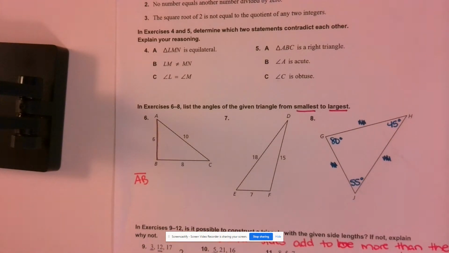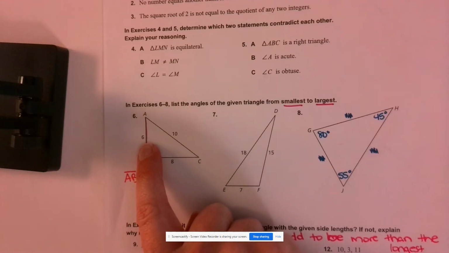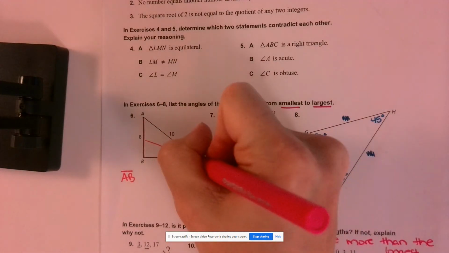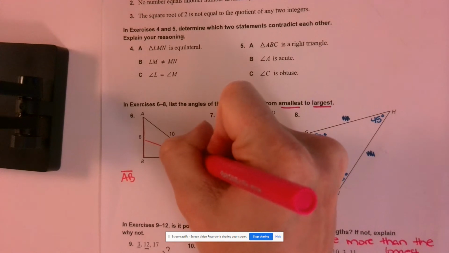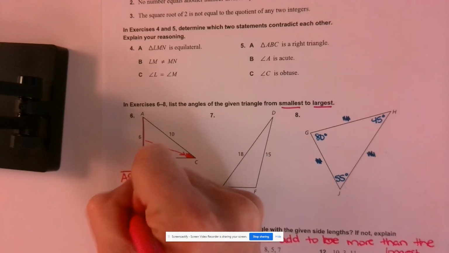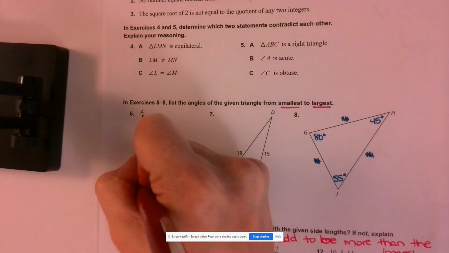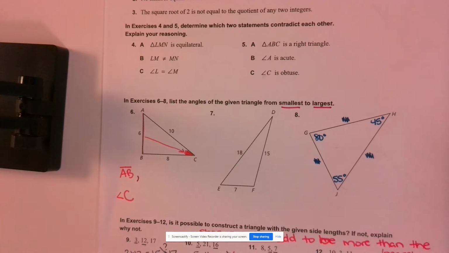The smallest angle is the angle that is opposite the smallest side. So I'm going to look at the angle opposite the smallest side, and that is angle C here. So angle C is the smallest angle. All right, let's find the next smallest side, the medium-sized side.